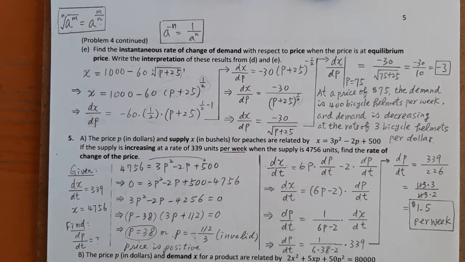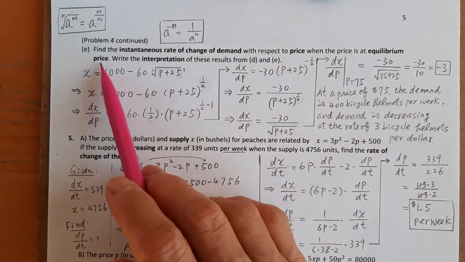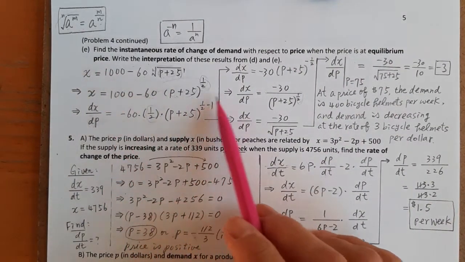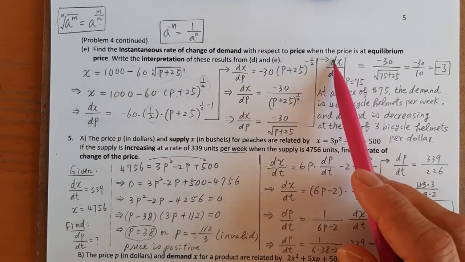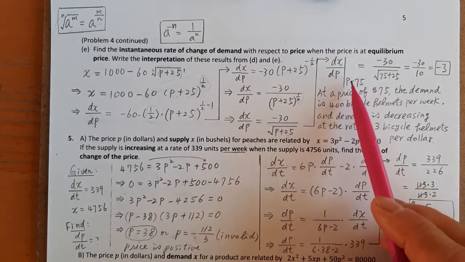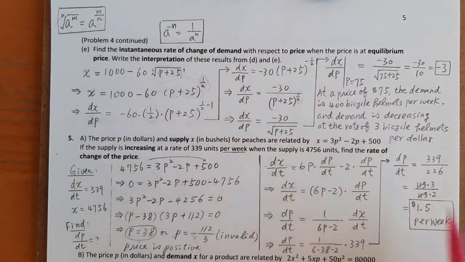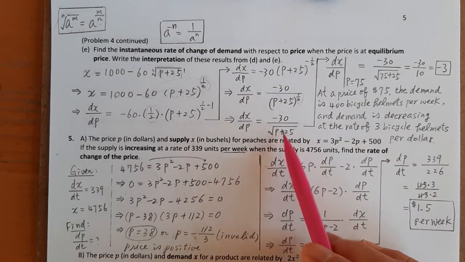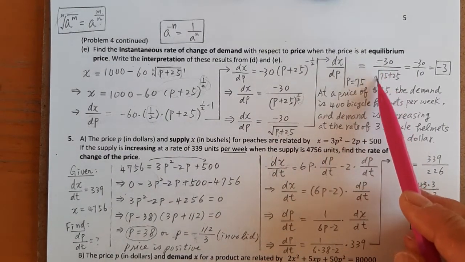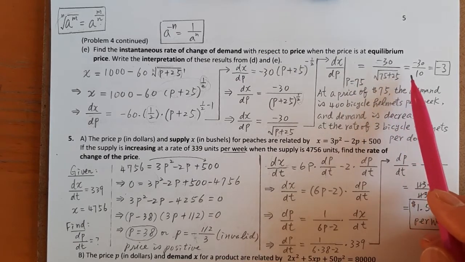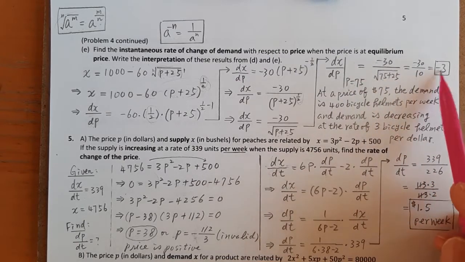Now find dx over dp at the equilibrium price, p equals $75. Plug in: negative 30 over the square root of 75 plus 25, which is 10, so it's negative 3.